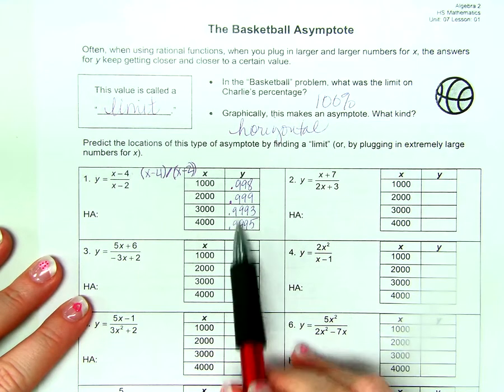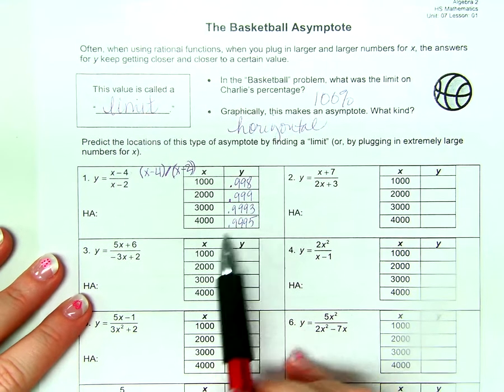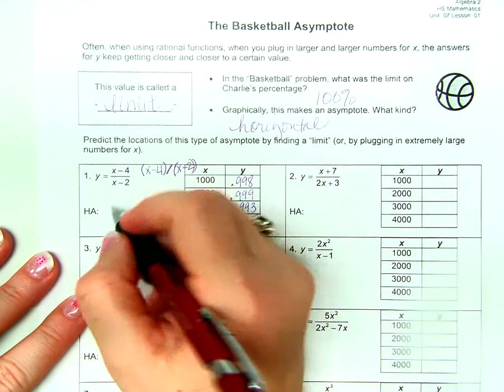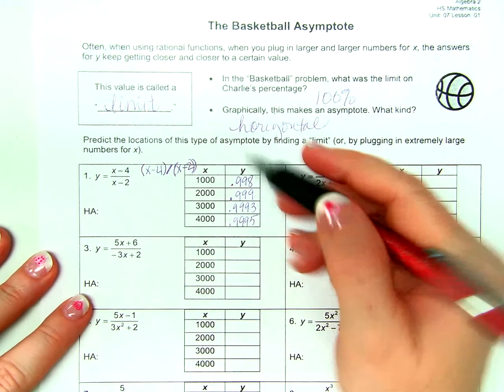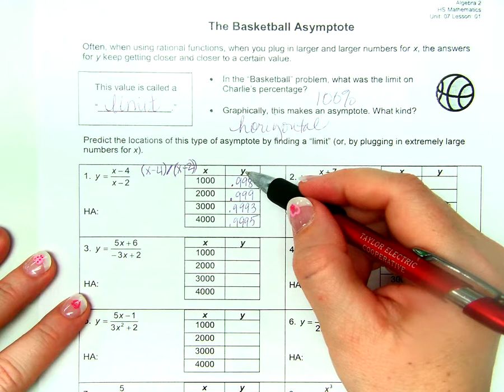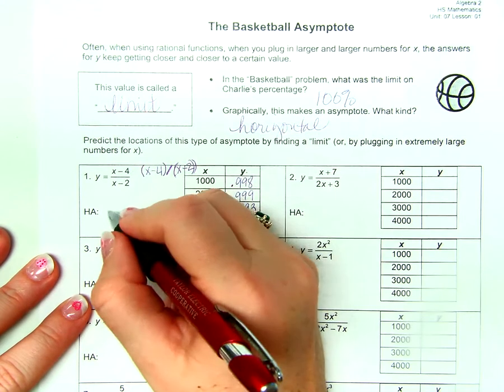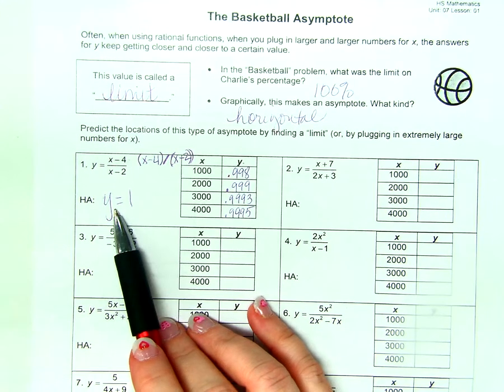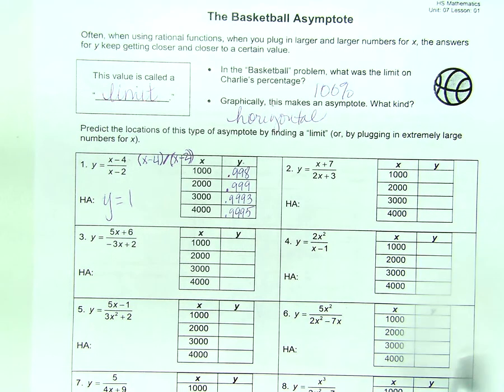Where do you think this is going? What's the horizontal asymptote? Where is it going though? Yeah, so which variable is going to 1? The y. Is it ever going to get to 1? And that's how I know there's an asymptote there. Okay?